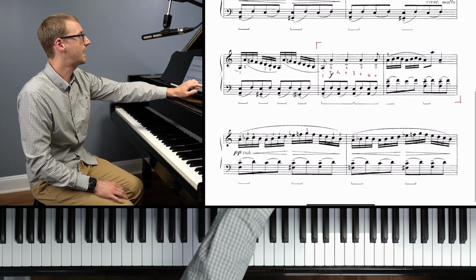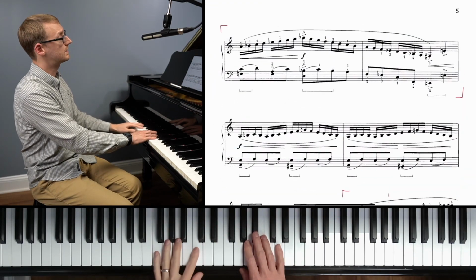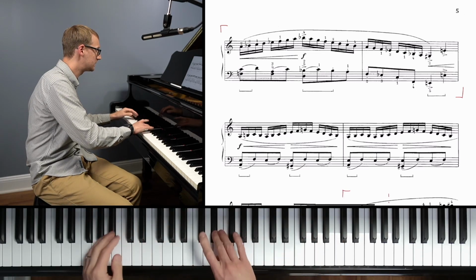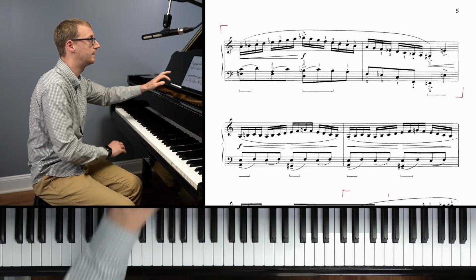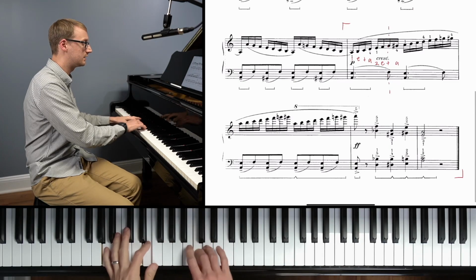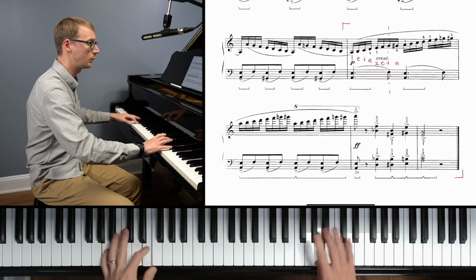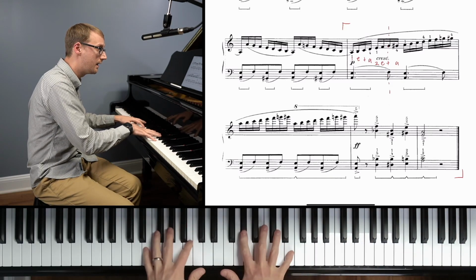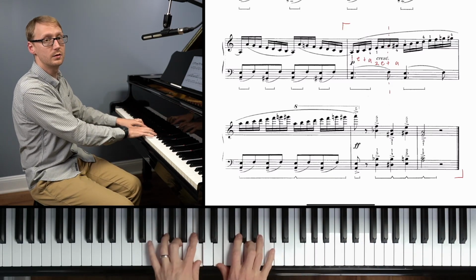That's how I might do that. Maybe stick to 16th notes in this passage. 1 e and a 2 e and a 3 and a 4 e and a 1 e and a 2 e and a 3 and 4 and. And then for the end, 1 and 2 and 3 and 4 and 1 and 2 and 3 and 4 and 1 and 2, 3, 4, 1, 2, 3.